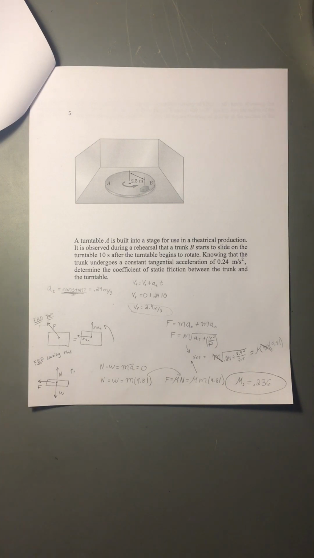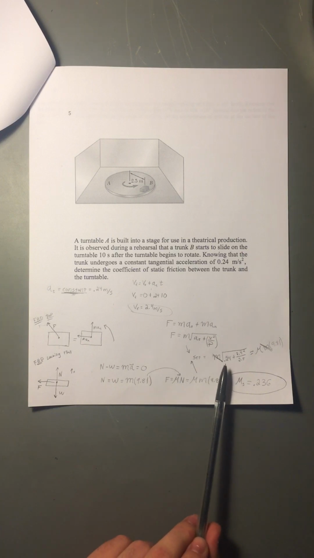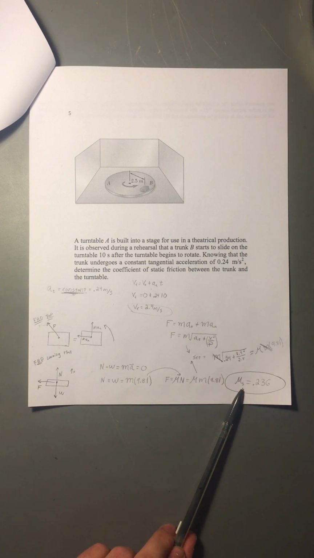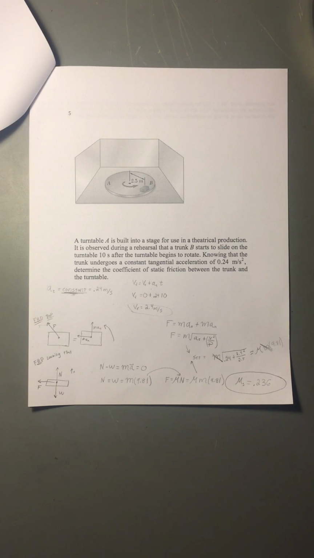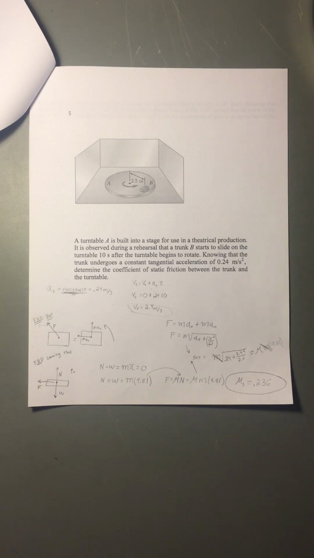And so setting those equal to each other, like what happens on a lot of these problems, the mass actually cancels, which is surprising, but often the mass does not play a role in these calculations. And so plugging in the values that were given and that we found that I stated, we can cancel out the mass, and that only leaves us with one unknown, mu s. And so just solving that equation, we get that the coefficient of static friction for this problem between this trunk and the turntable here is 0.236.